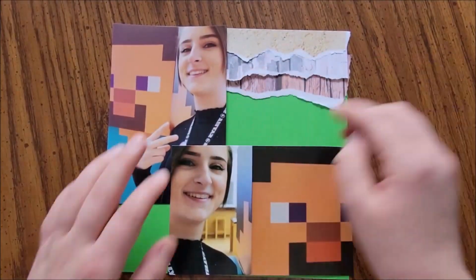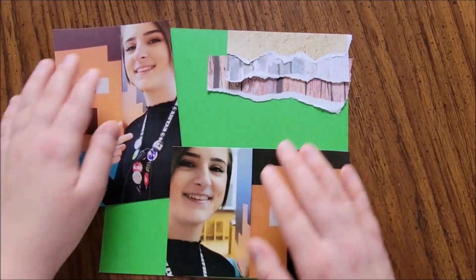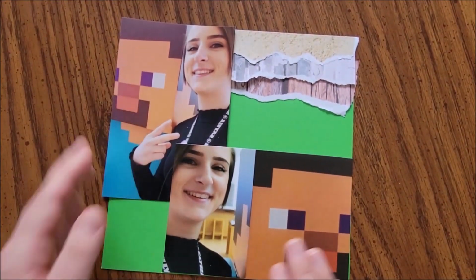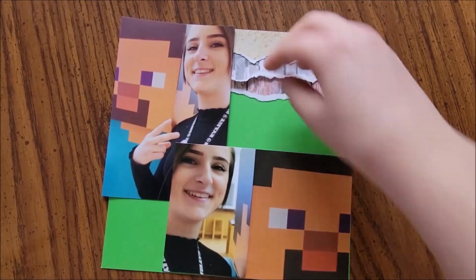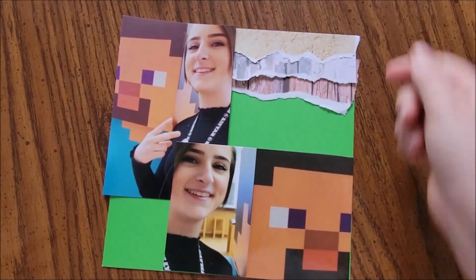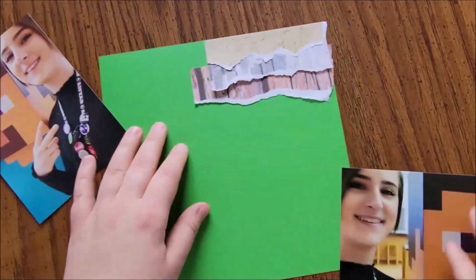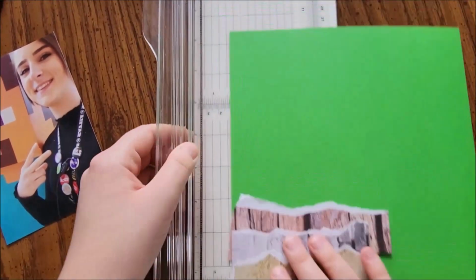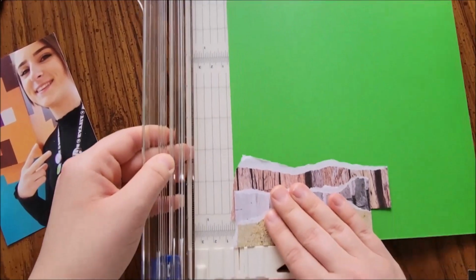Yeah, this is not quite what I was wanting, so... Actually, I mean, I don't care. It looks fine. For what we're doing today, this looks okay. So we're just going to do that. I'm going to trim this edge up, and then we're going to glue the pictures on. That's the next step. And then after that, we're pretty much done, believe it or not.